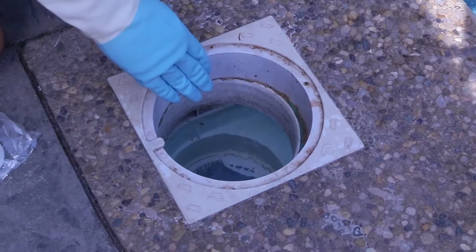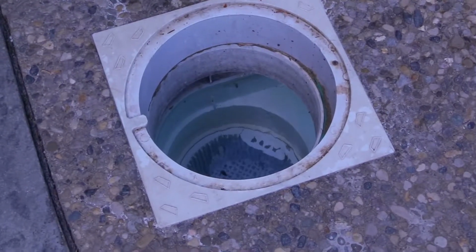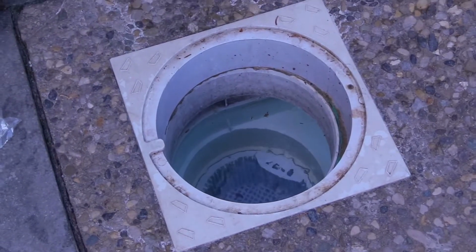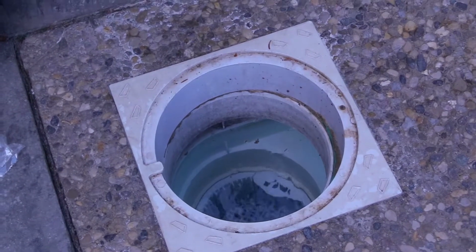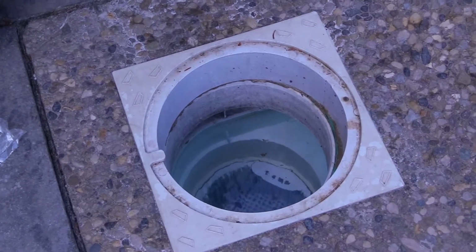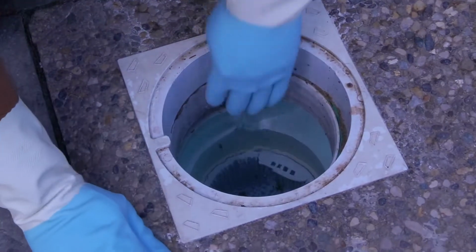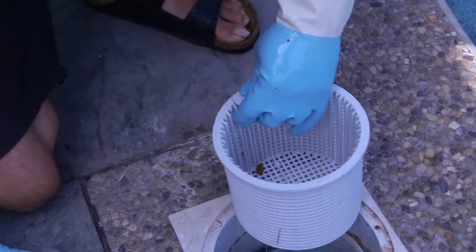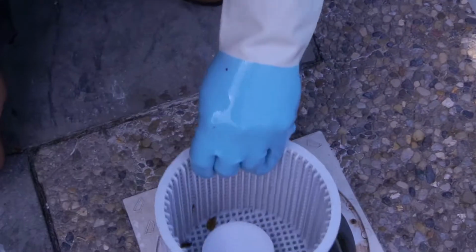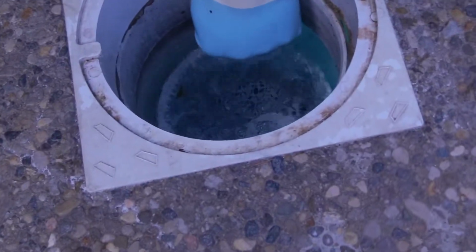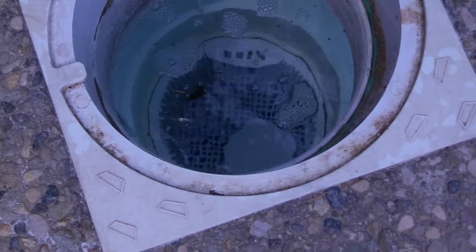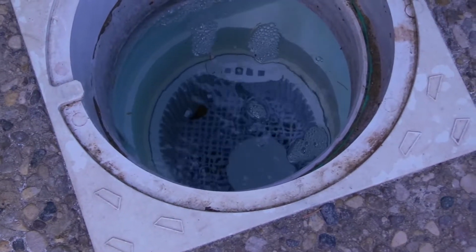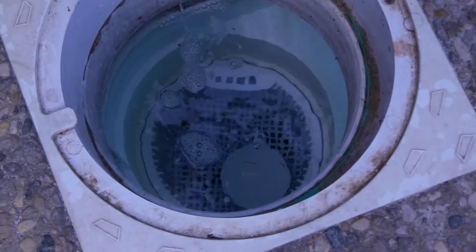Adding the tablet into your skimmer box, you could just drop it in there. Problem is, it's going to go kaplump. Make sure you have your safety glasses on so it doesn't spray up into your face. So better than that is to remove the basket. Take your puck, place it in, place the basket back in, and it'll start eroding and adding chlorine into your pool.